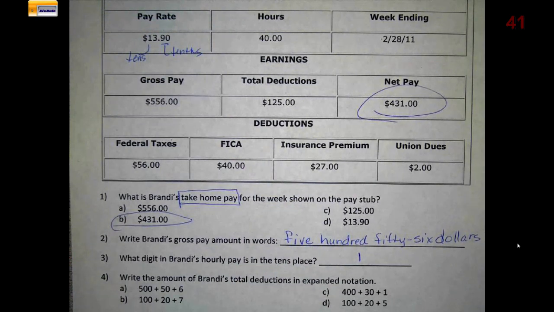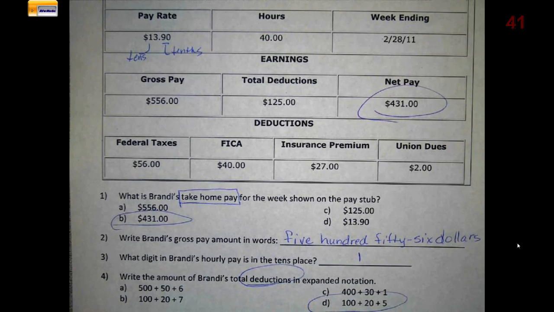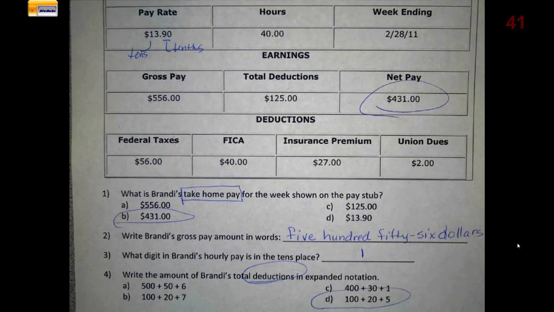All right, now tell me what the answer to number 4 is. Write the amount of Brandy's total deductions in expanded form. Deductions. Be careful in your reading. So, Annette, you said D? Yeah, that's right. Okay, so you have to read carefully when you're reading word problems, okay?